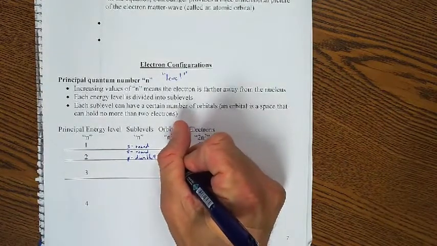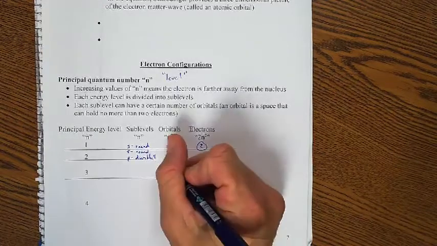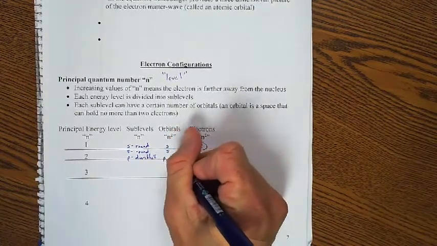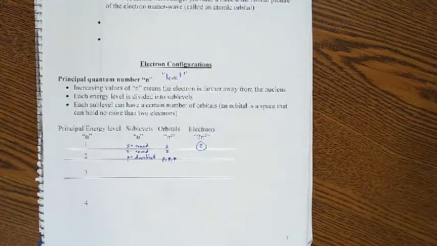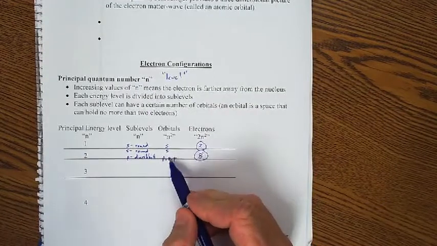Each level always has just one s sublevel, one round orbital. And so if it only has one s sublevel and it has 4 total orbitals, that means it has 3 p orbitals. And this will always be the case. There's always one s orbital. There are always 3 p orbitals. And again, if you can only put 2 electrons in each one of those, you want to know how many electrons you can put in level 2. That's a total of 8. 2 there, 2 there, 2 there, 2 there.